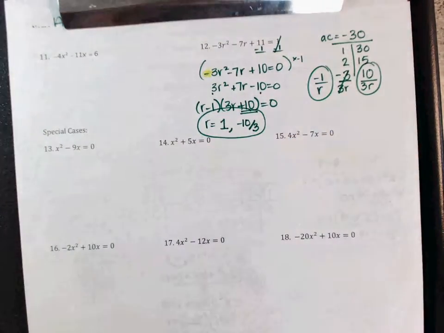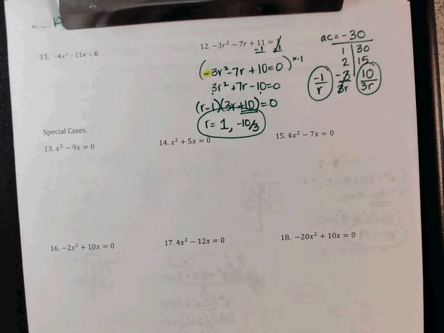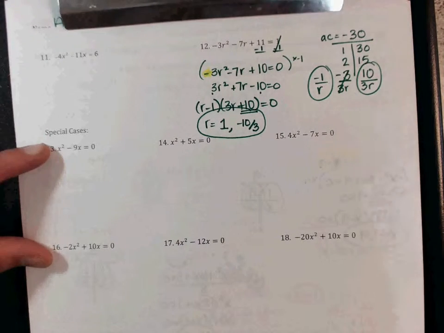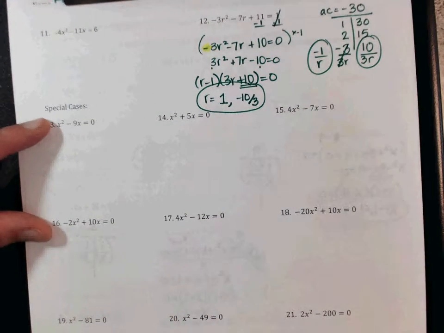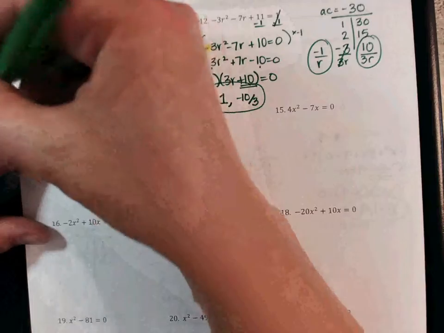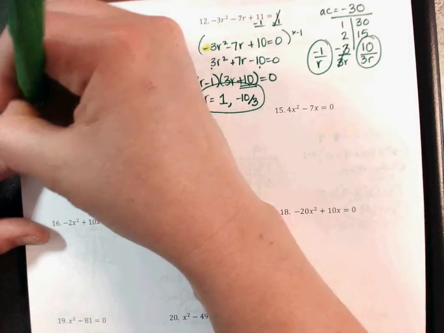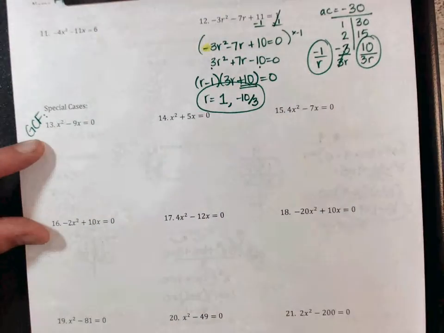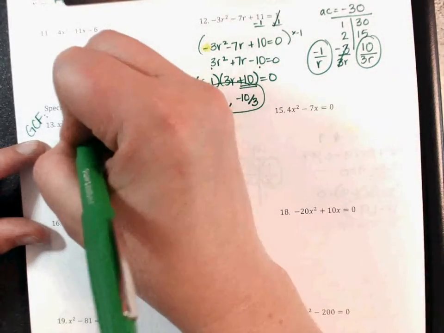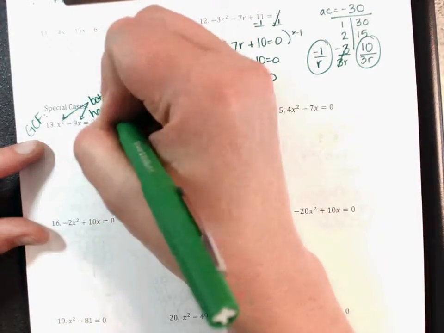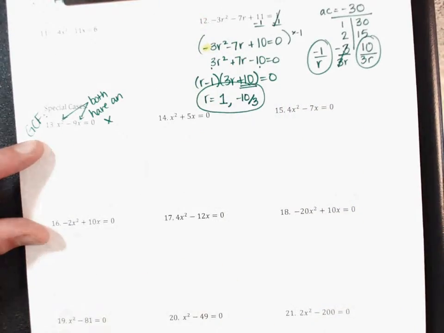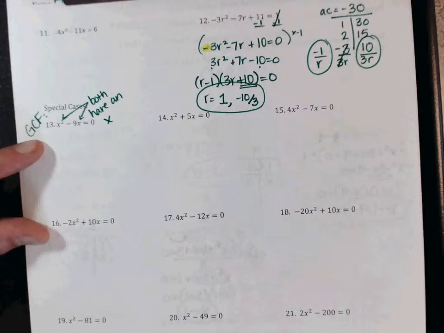Now, all the bottom ones are specials. They're organized. Look at your top 2 rows. What do you notice all of your terms have? They're squares. Okay, they're not perfect squares. They're GCFs. Okay, so look at number 13. What do both of my terms here have in them? They both have an X. So that means that it's a greatest common factor.